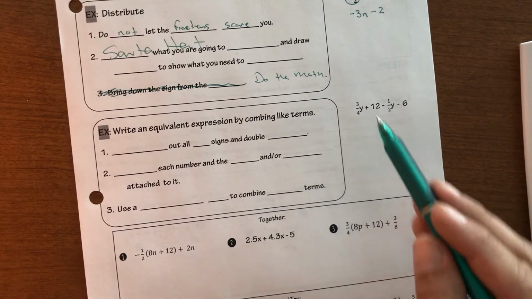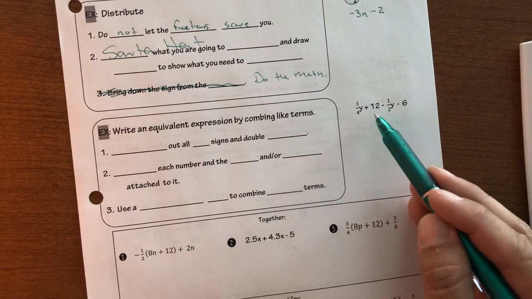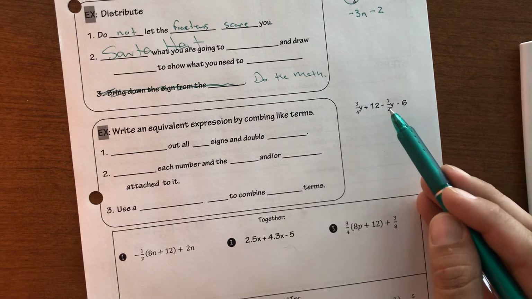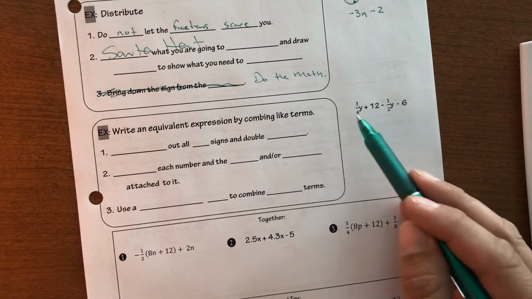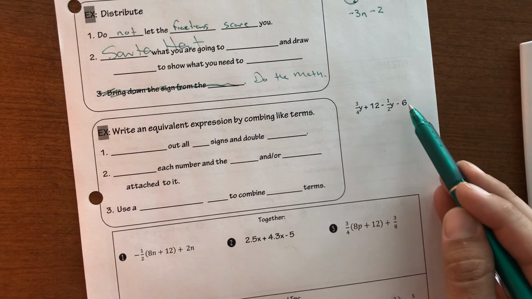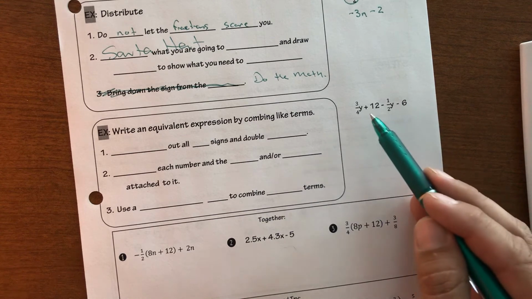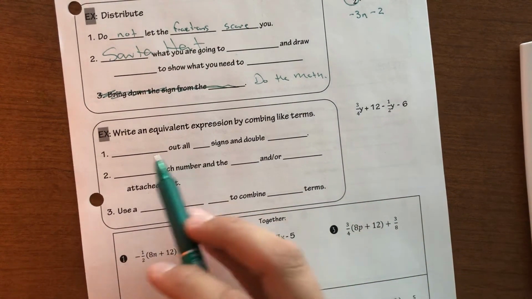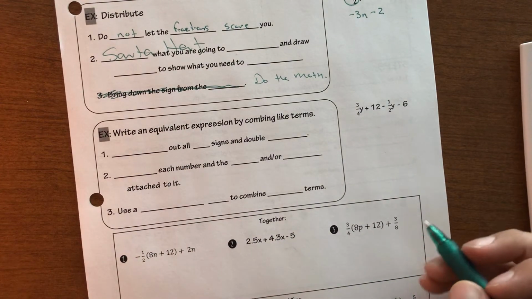But in this problem, I have 3/4 of a y plus 12 minus half of a y minus 6. I've got some like terms. I've got y's, those I can combine. I can put those together. And then I have my constants, my numbers here without variables, and those I can combine as well. So really quick, we'll go through the steps and then we'll do the math behind it.